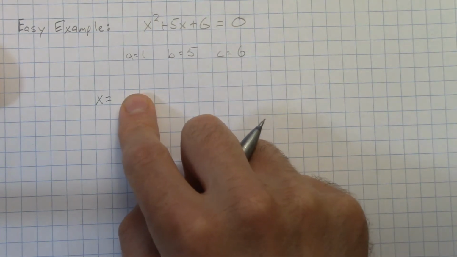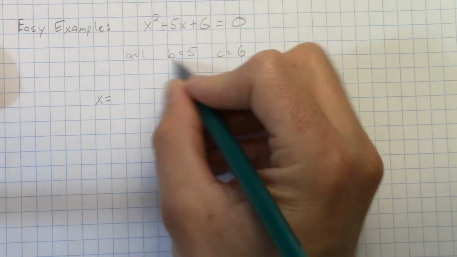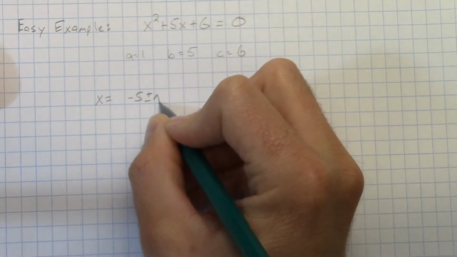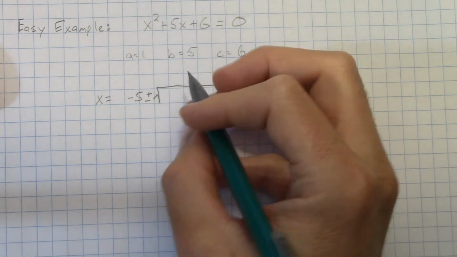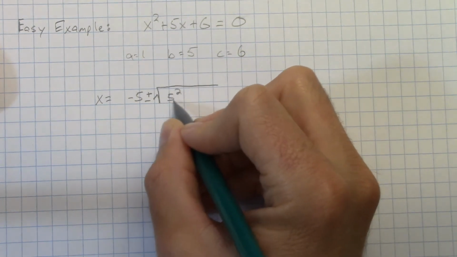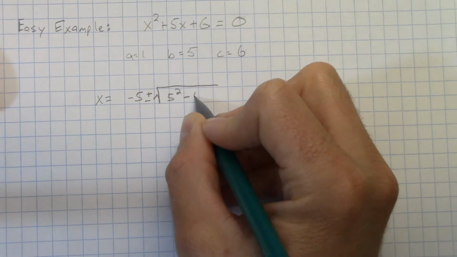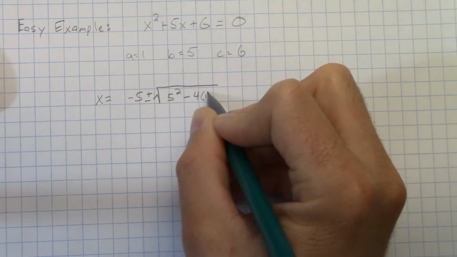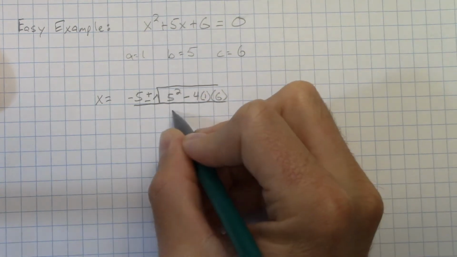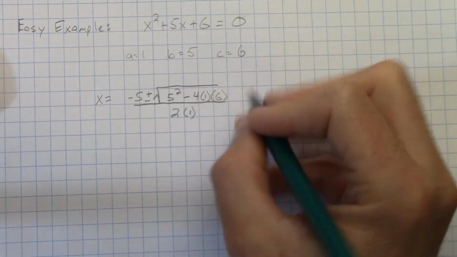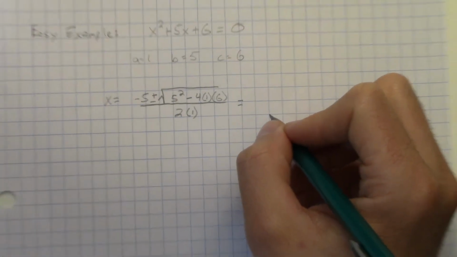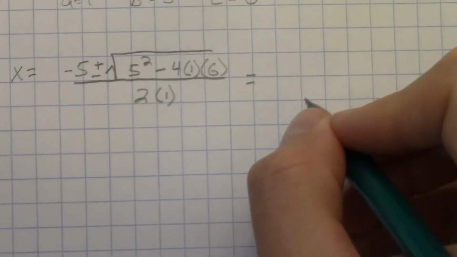Okay, so we've got x equals the opposite of b, so negative b, negative 5, plus or minus the square root of, and I'm just copying that formula, b squared, so that's going to be 5 squared, and I'll use parentheses when this is negative, minus 4 times a, which is 1, times c, which is 6. All of that over 2 times a, which is 1. And then I'm going to simplify. All right. Let's see if I can zoom in a little bit for you folks. Maybe you can see this a little bit better.